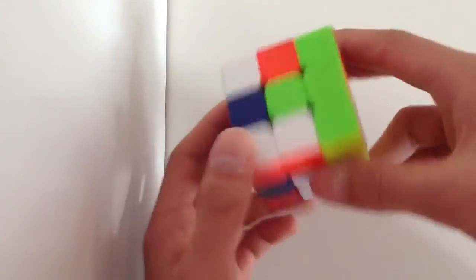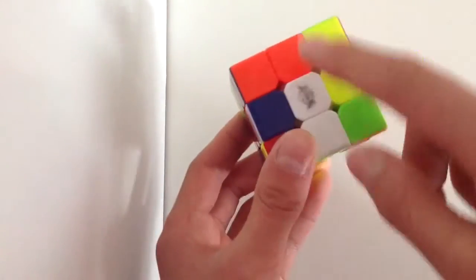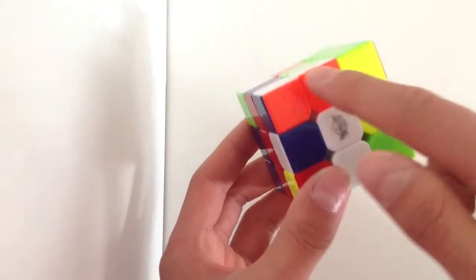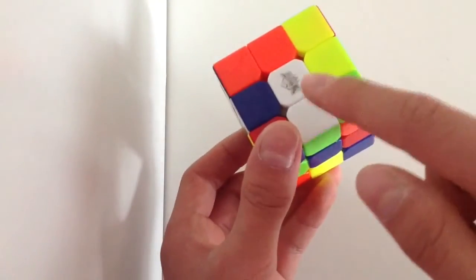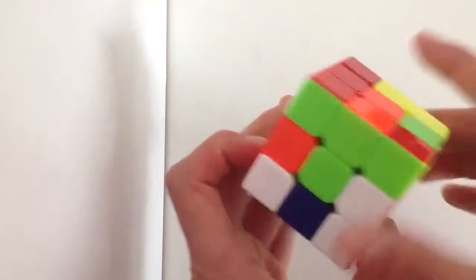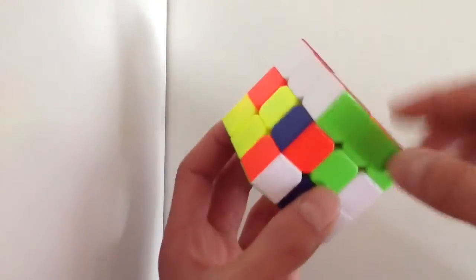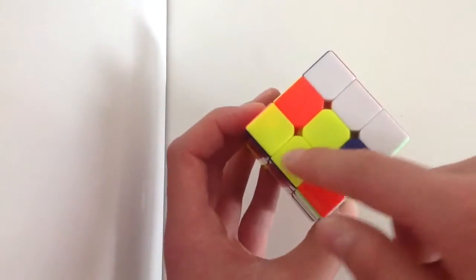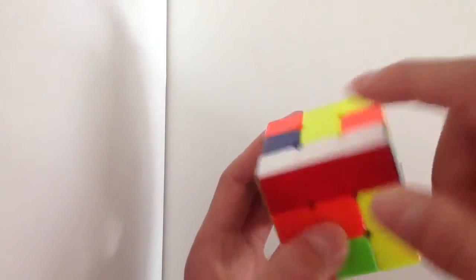So the first step is to locate your white center. Once you have found your white center, we're going to want to build a white cross. That means we're going to need these white edge pieces all around here. So a white edge piece would be here, here, here, and here. With these white pieces, we're going to want to bring them up to the yellow center and make this flower shape. So here we already have one that's done for us.